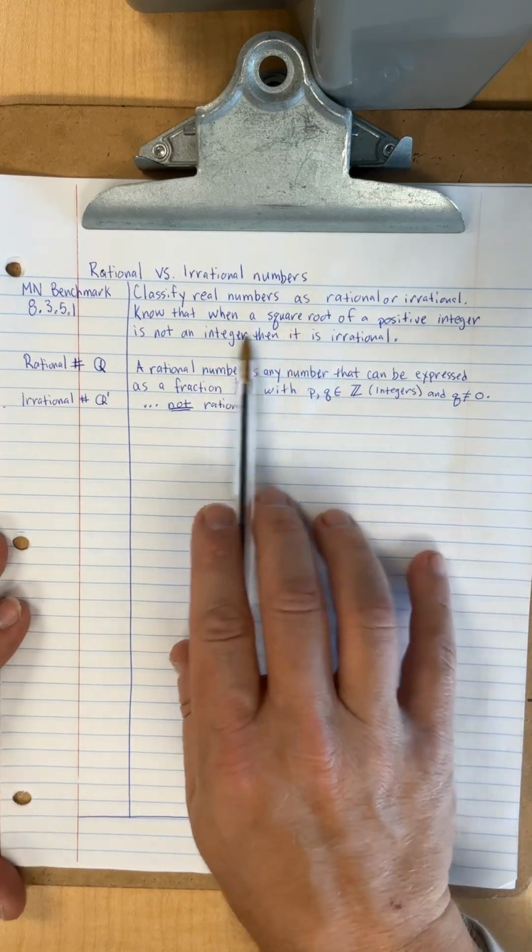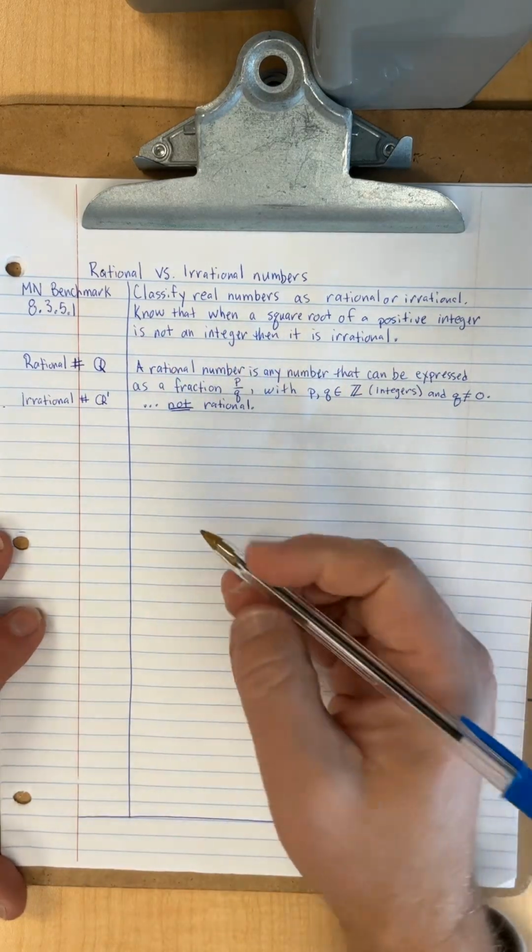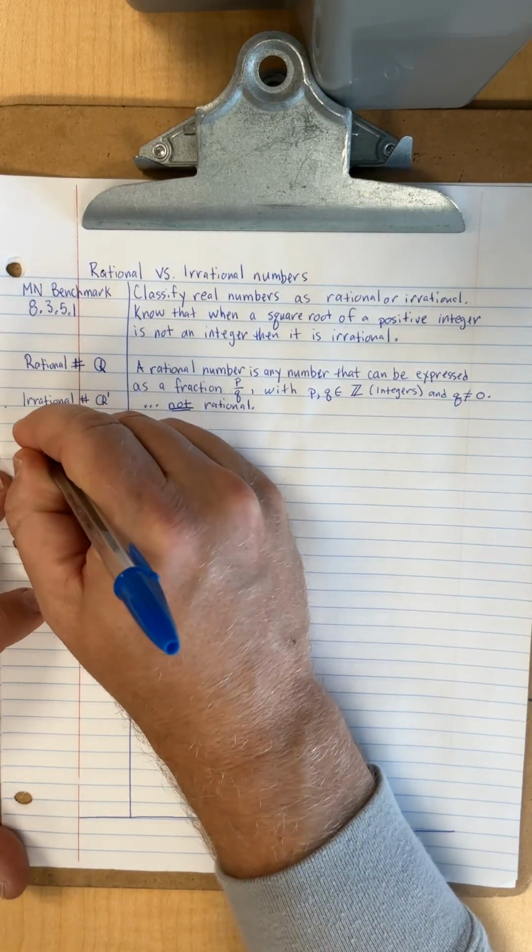So first thing we're going to do is talk about this second part. Square roots of positive integers, not an integer. Okay, so before we even do that, we should make sure we understand exponents, okay?